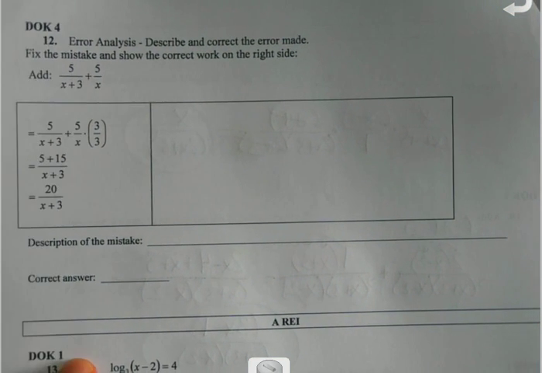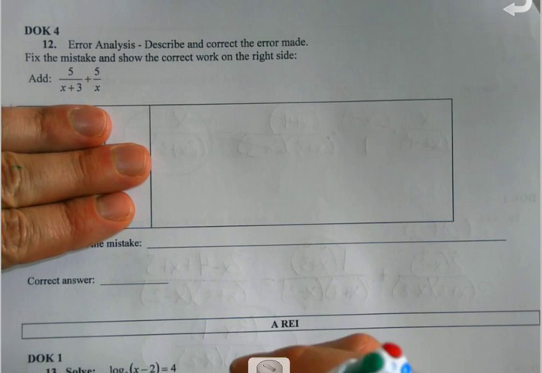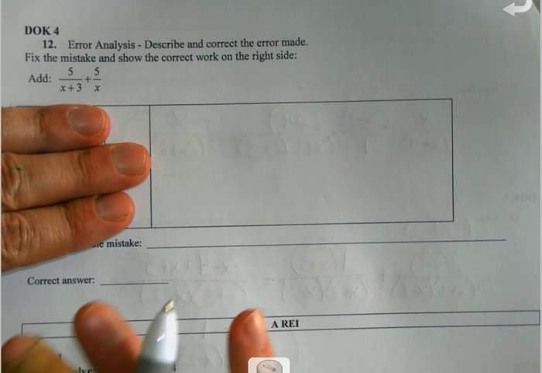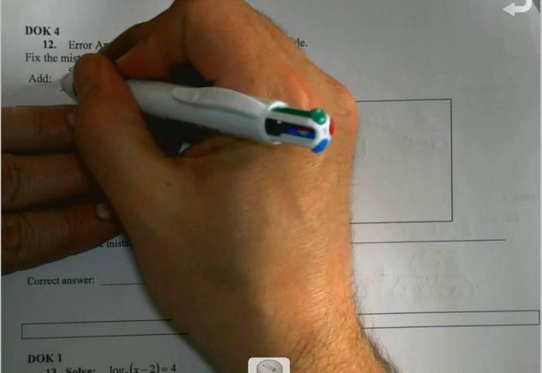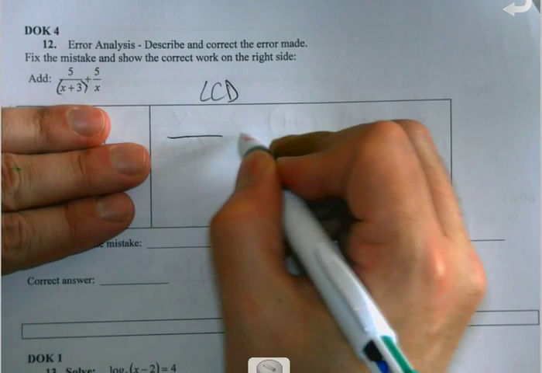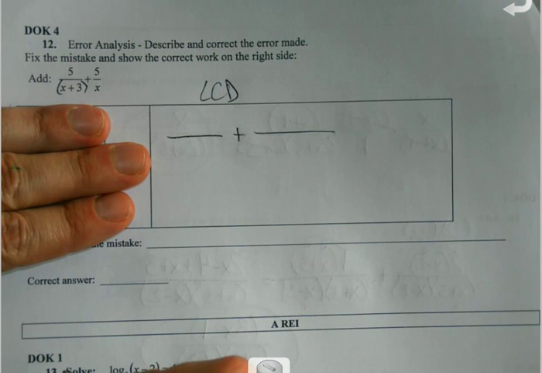Okay, 12. Notice we're doing adding again, and we're supposed to fix the mistake. Now this is going to sound strange to do at the start, but just stay with me. I'm going to cover this up right now. I don't even want to look at theirs. I'm just going to do it myself and make sure I do it right, and then I'll see what they did wrong. So, first question on this one, what's my LCD going to be? I tried to put in the parentheses a little bit of a help.